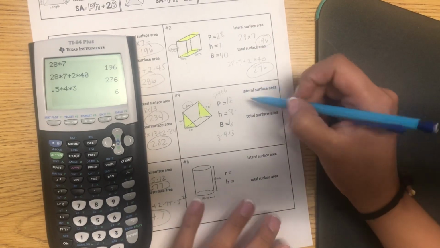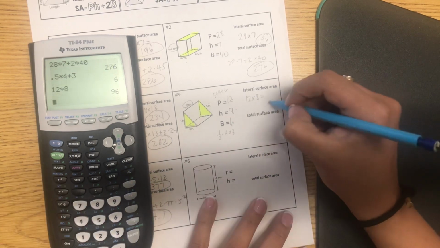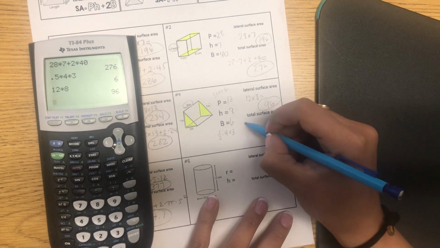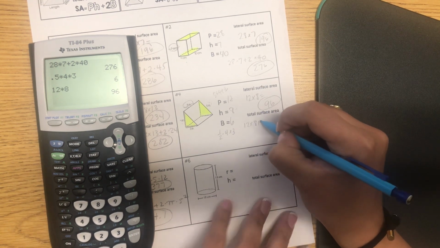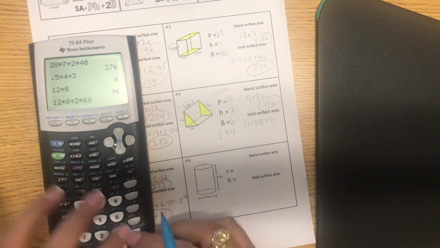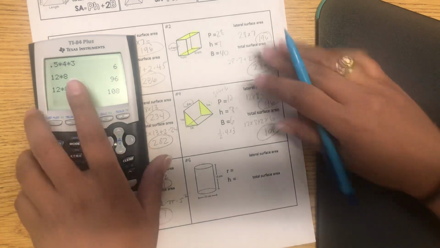Now the lateral surface area is just like the rectangular. It's perimeter times the height, so 12 times 8, which is 96. And then the total surface area is 12 times 8 plus 2 times 6. And so my total surface area is 108. So just be careful with triangular.